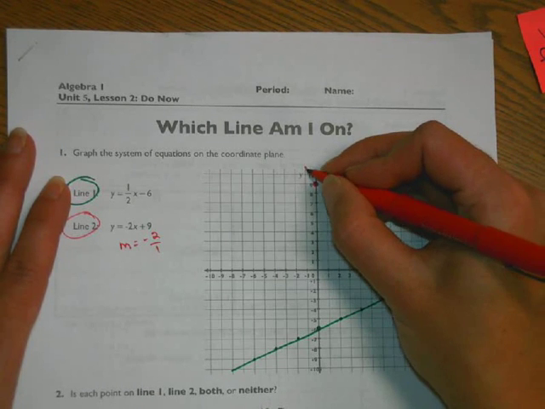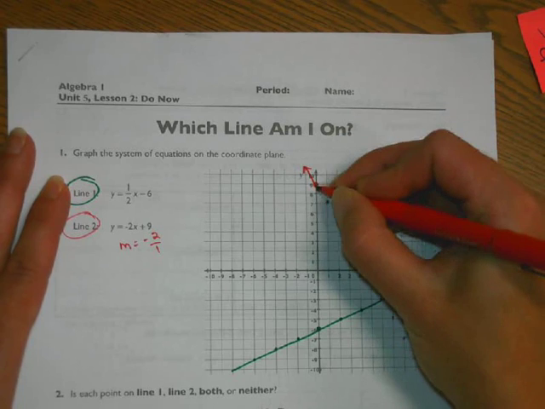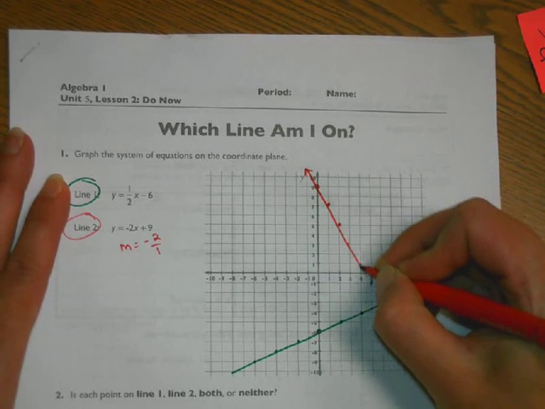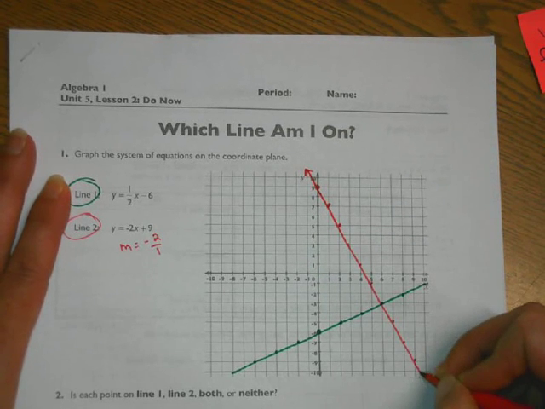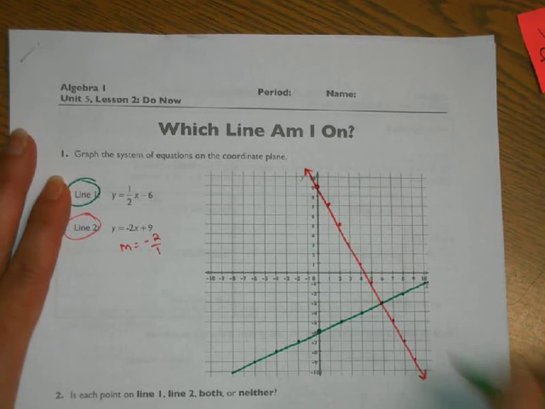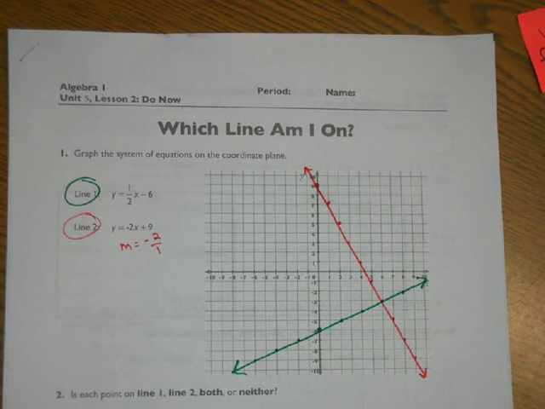And it would keep going. So I forgot my arrows, but that's okay. So these lines do keep going forever. All right, so the second part of it was, which line am I on? The point with this is to look and see which line each point is on.